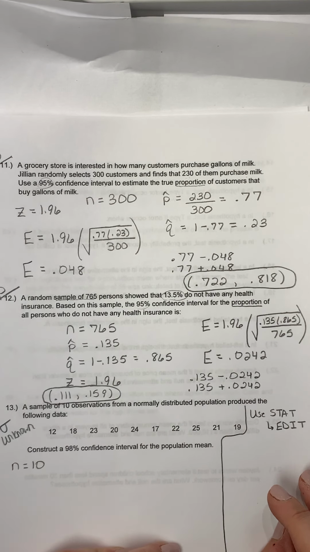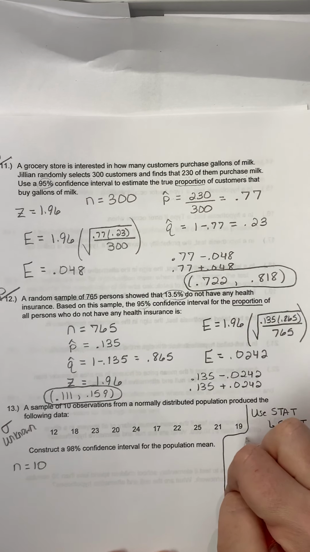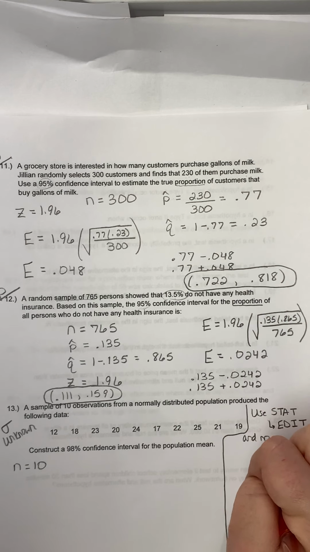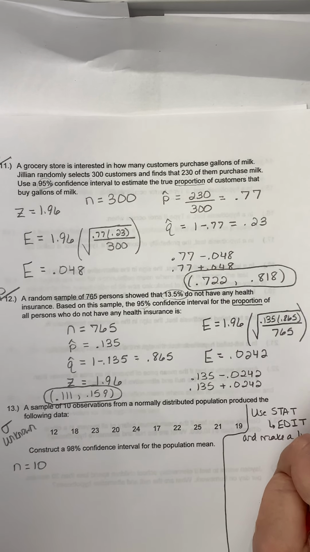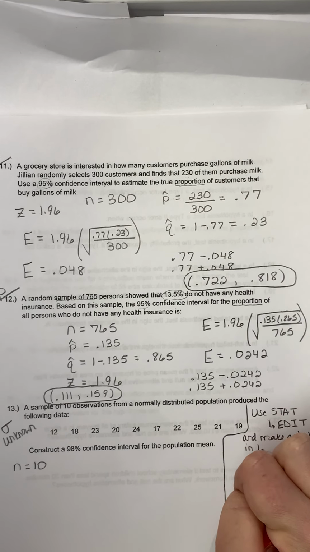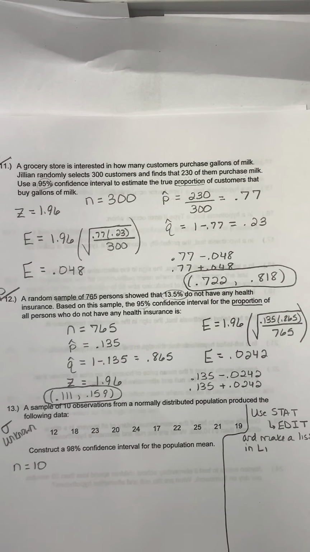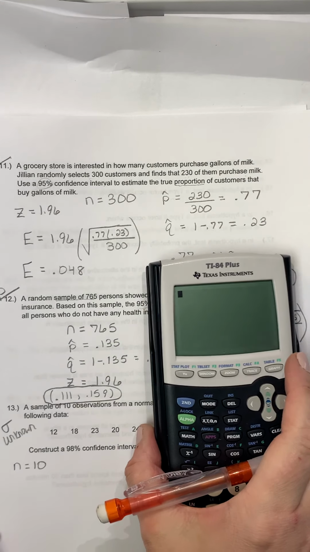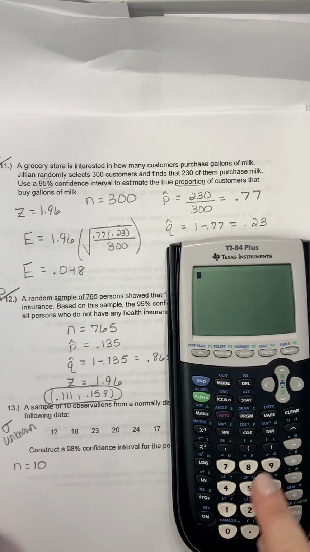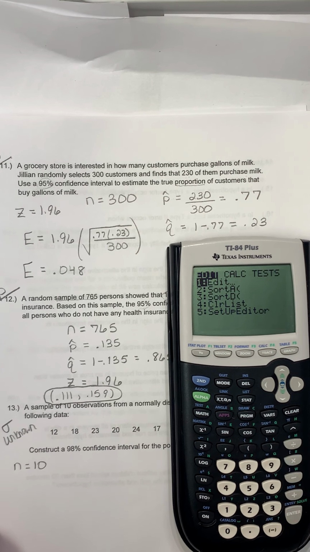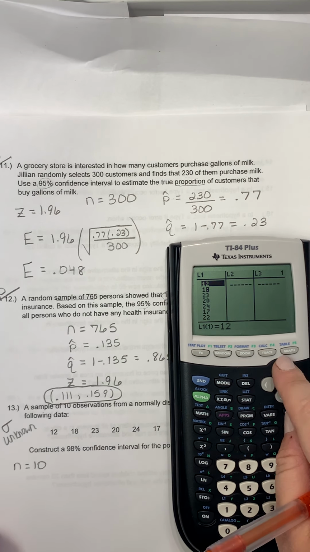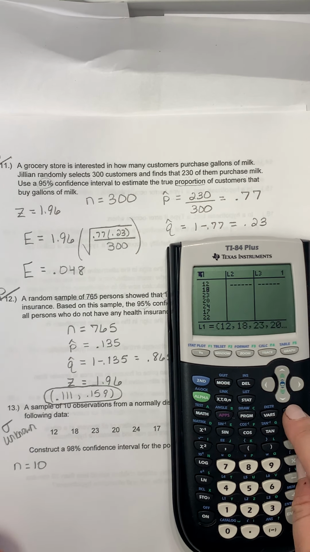Okay, can you see that all right? Okay, stat edit. And you're going to have to make a list in L1. Okay, so let's do that. Here we go. Here's my calculator. I'm gonna go to stat edit. Okay, I already have something up here, so I'm gonna clear it out.